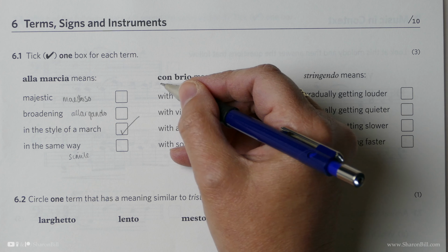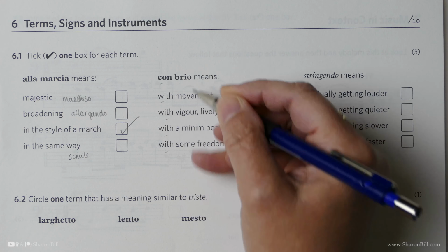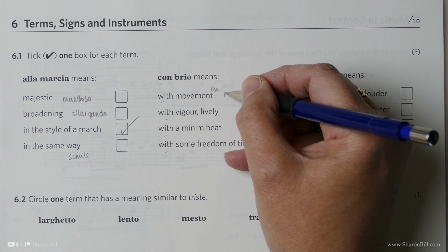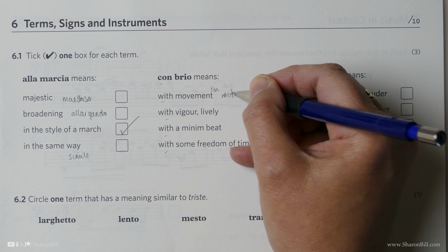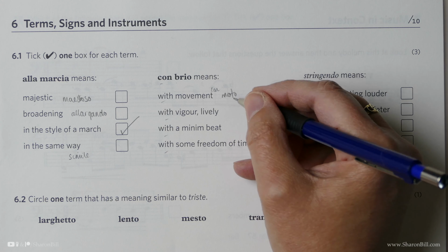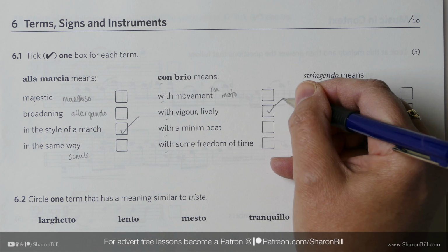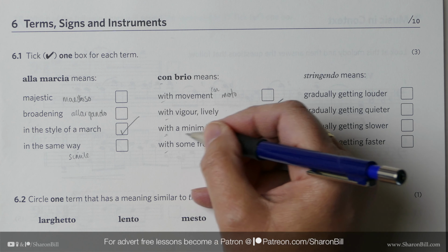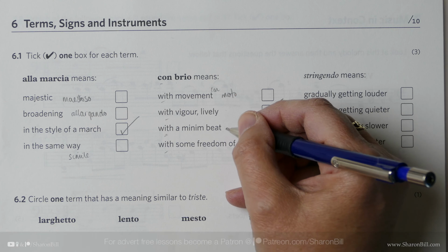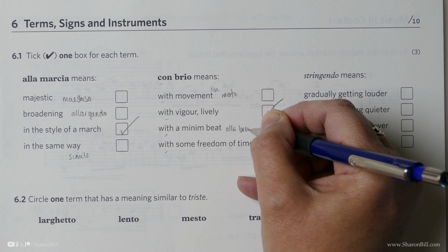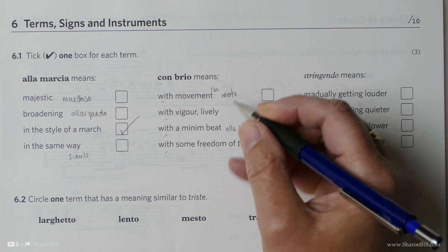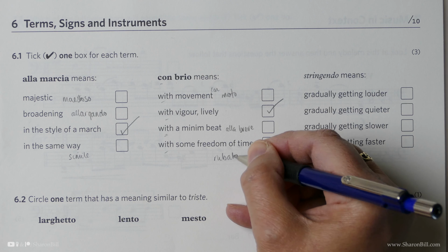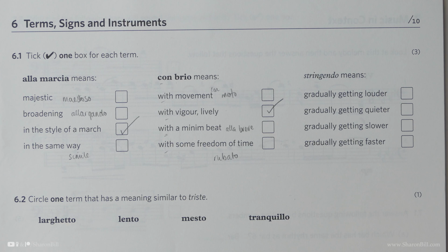Now con brio, so the con is with, so we've got that each time. So we have with movement, which is con moto. Oh, got a bit lost there. Then we have con brio, which is what we're after. Now, this is with, but it's in a completely different context, and actually with a minim beat is alla breve. We don't need con at all there. And with some freedom of time, again, just the general term for that is rubato. Again, we don't need with for that either.